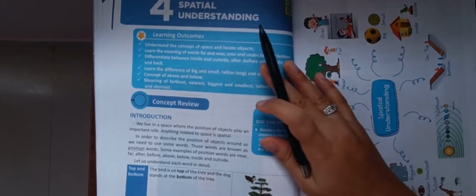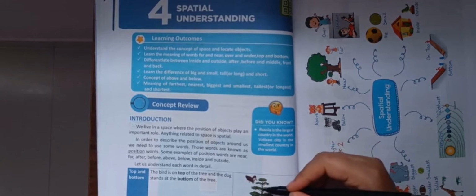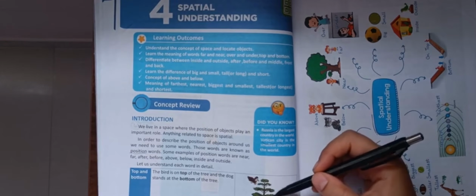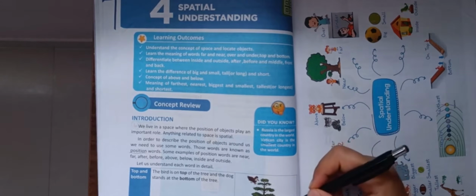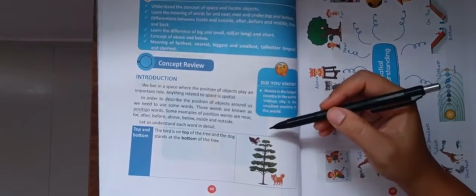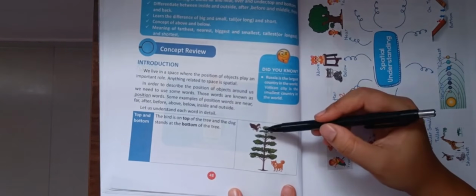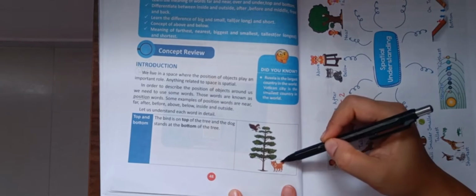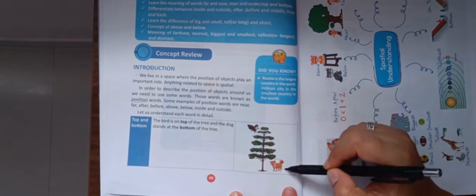The bird is on the top of the tree. So the bird is on top of the tree, and the dog stands at the bottom of the tree. If you can see in the picture, the bird is on the top and the dog is at the bottom of the tree.